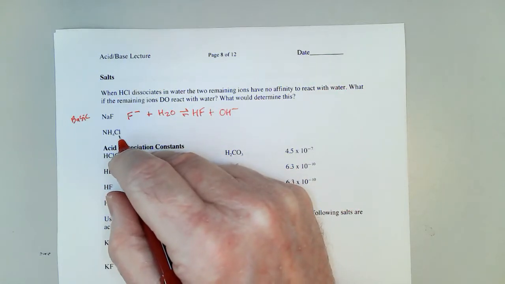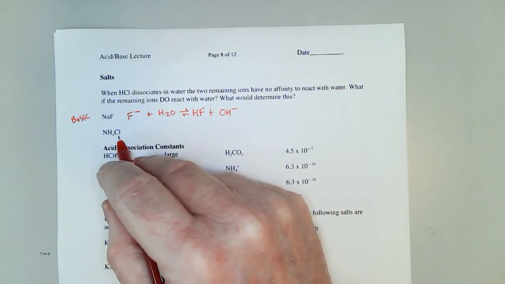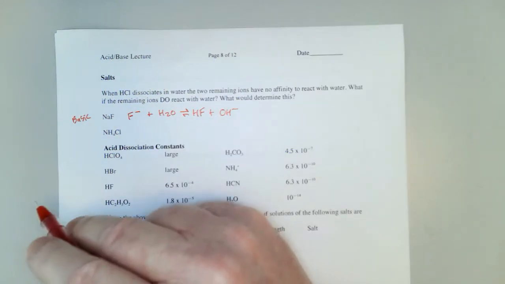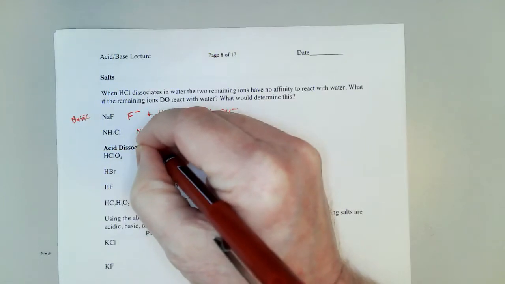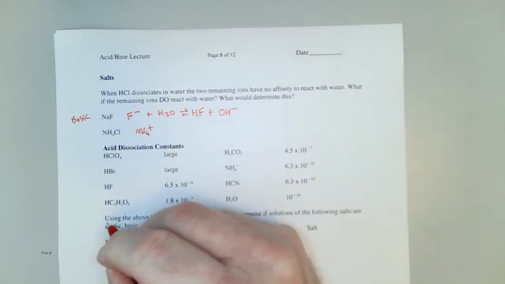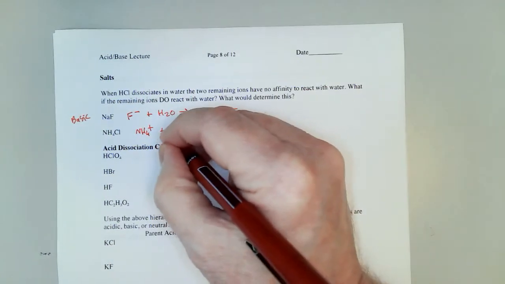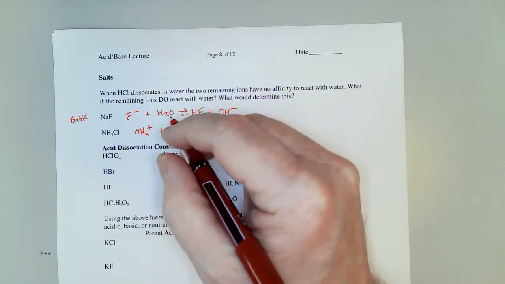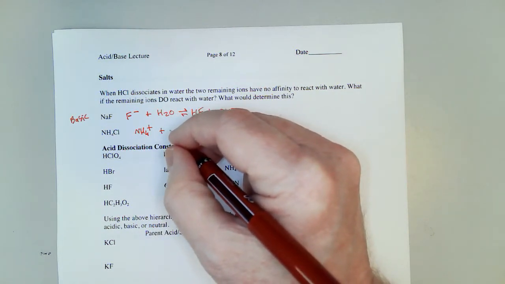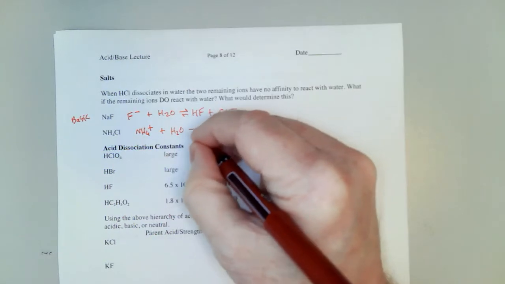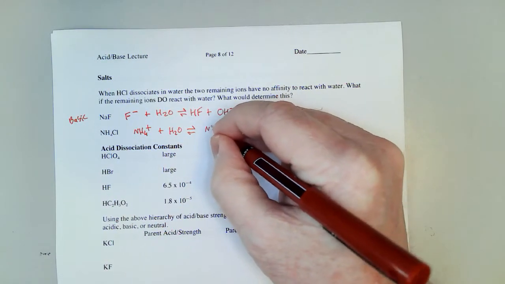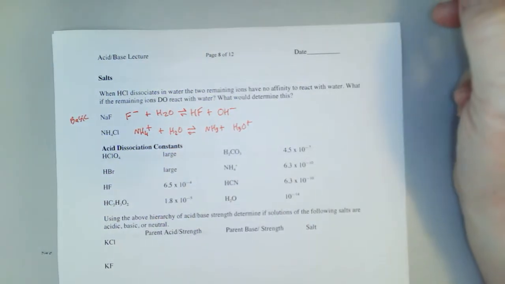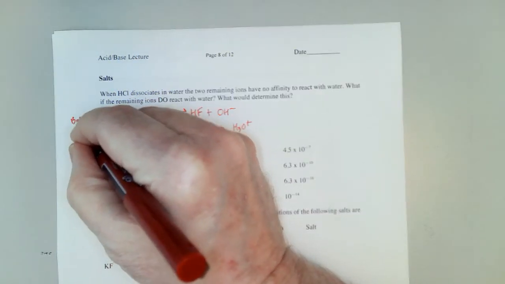NH4Cl. Now the Cl comes from HCl, so it's not going to react. Same way the Na plus would come from NaOH, which is a strong base, so it's not going to react. But you do have the NH4 plus, which is the conjugate of a weak base, so it's going to be a slightly stronger acid. So NH4 plus H2O is going to give us NH3 and H3O plus. So this would be kind of an acidic solution.